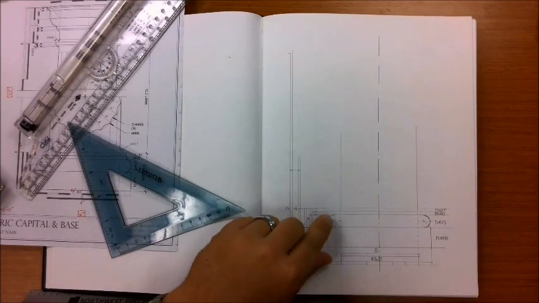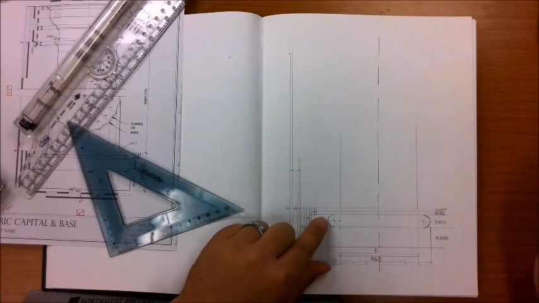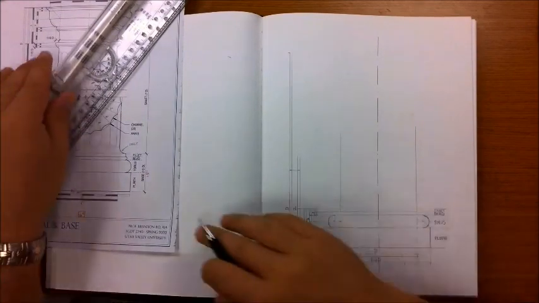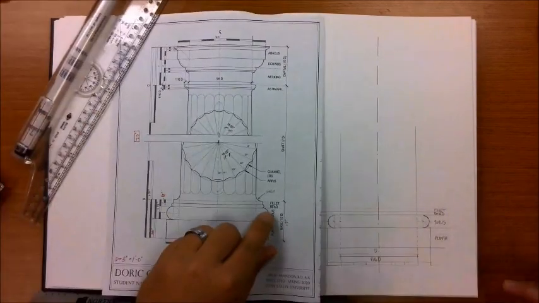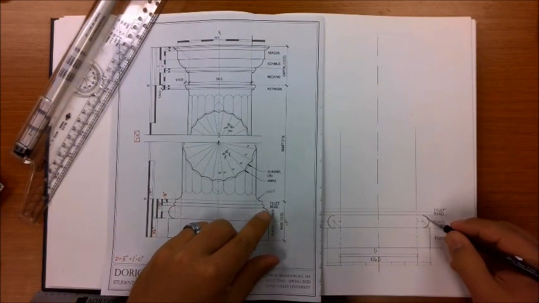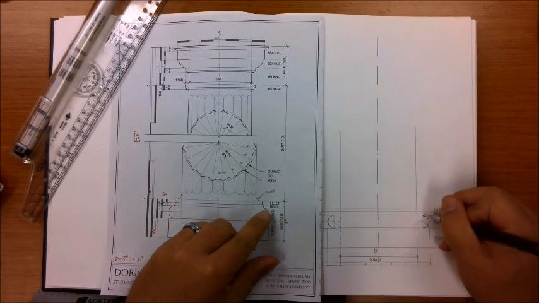Okay, the bead is identical to this. It is also a half round, but it is so small, at the scale that we're drawing this at, that we won't be able to actually use our compass here.